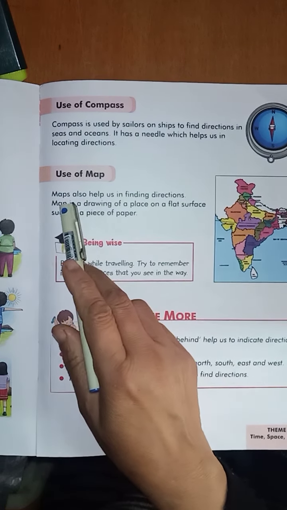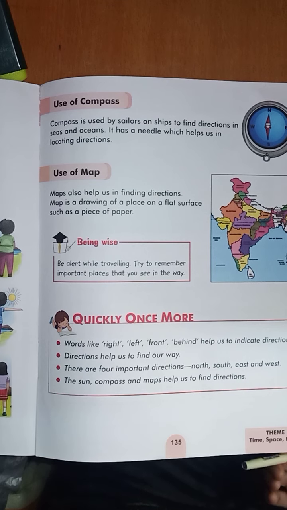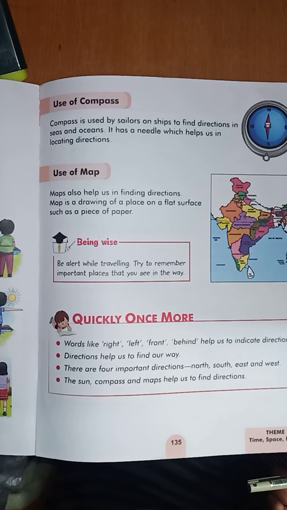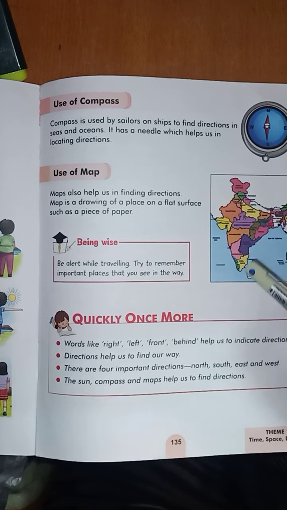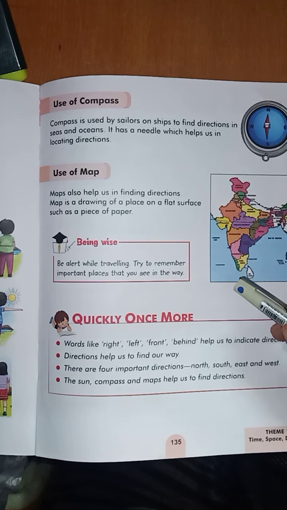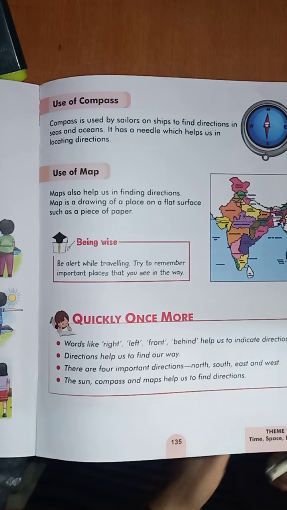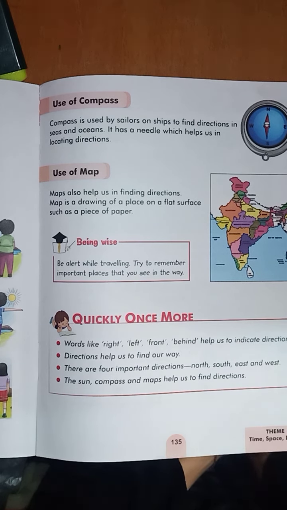And use of maps are also helpful in finding the directions. Map is a drawing of a place on a flat surface such as a piece of paper. See this, you might have used map or seen maps. In next class you will be using them in the school for marking some places in your social studies subject, which has not been introduced to you yet. So next year, in the next class, you will be using them. So these are maps.